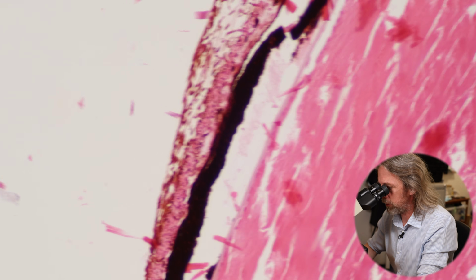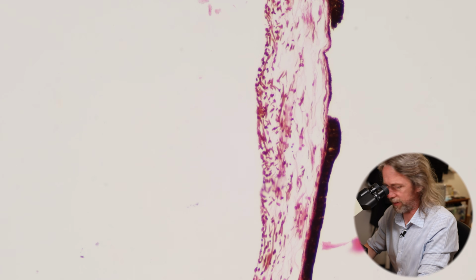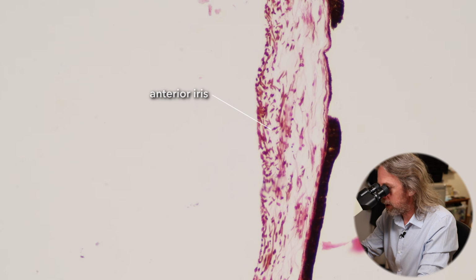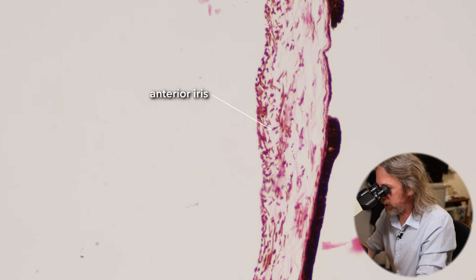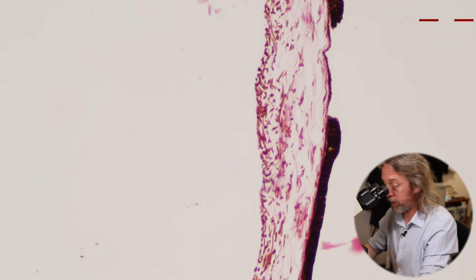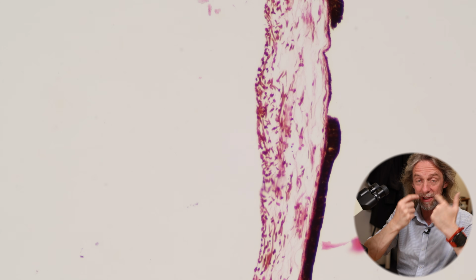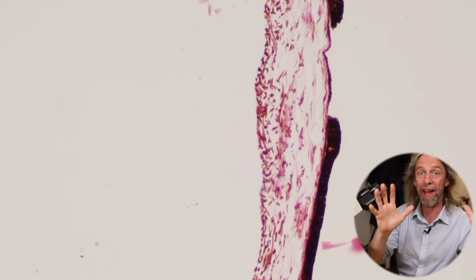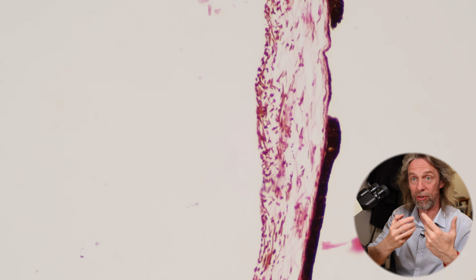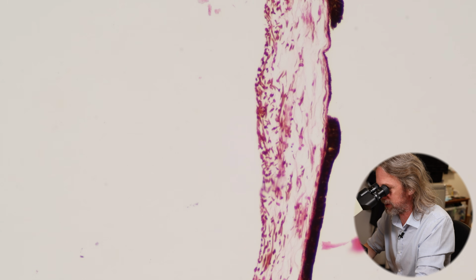Now, anterior is to the left, posterior is to the right. The anterior iris, very interestingly, is connective tissue with fibroblasts and melanocytes. There's no epithelial covering there. What we've got there is the melanocytes, your particular distribution of melanocytes producing pigment in your iris, how they're distributed and the pigments they produce. That's what determines what your iris looks like. So those are the pigmented cells in there.